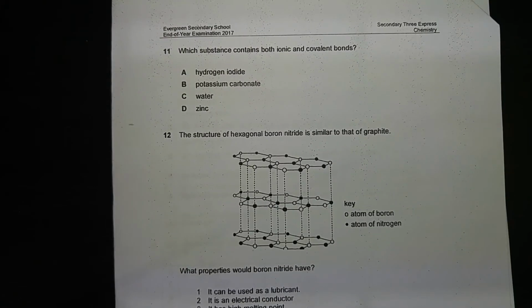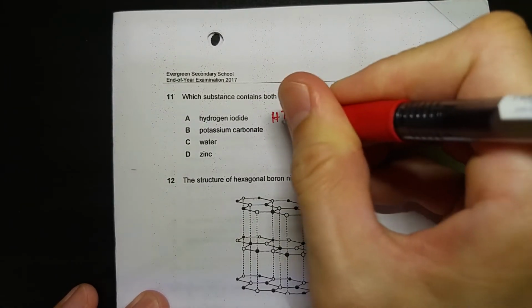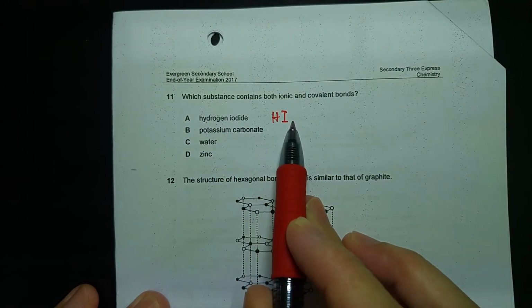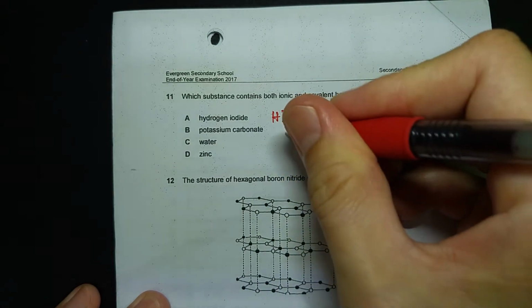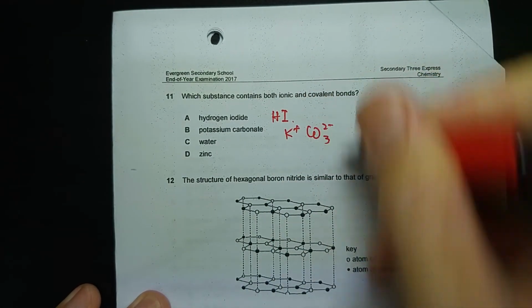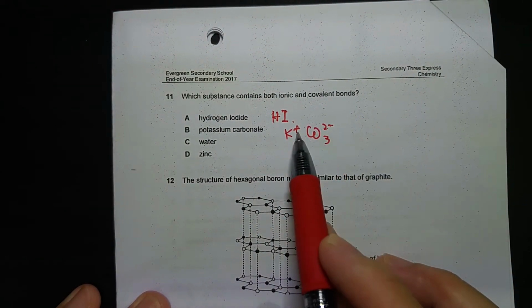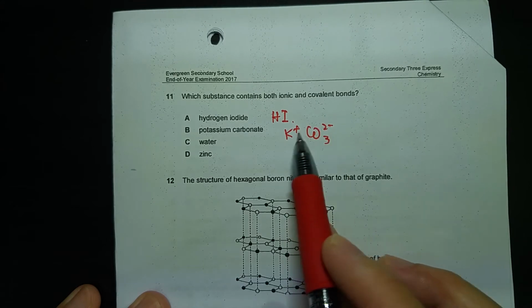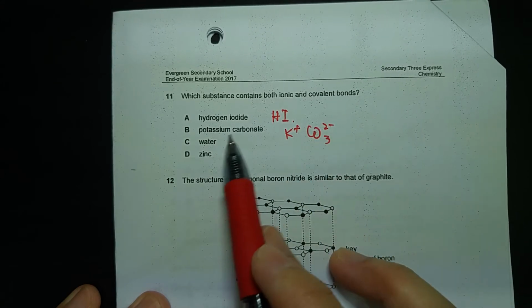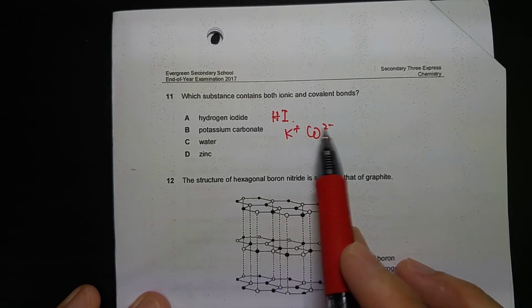Number 11. Which substance contains both ionic and covalent bonds? Ionic, covalent. Non-metal, covalent. Potassium carbonate. Potassium carbonate is potassium K plus carbonate. So this is ionic because of the ions. Because potassium carbonate consists of potassium ion and carbonate ion. Okay, so ionic.